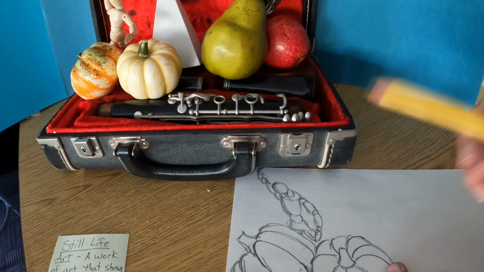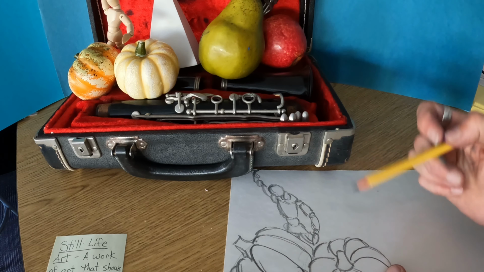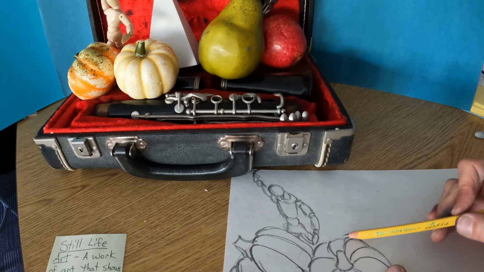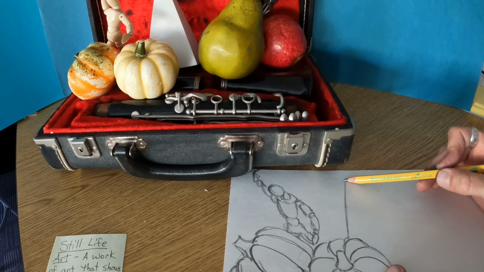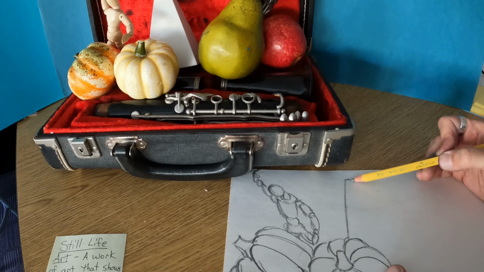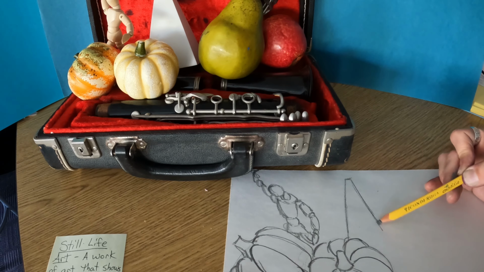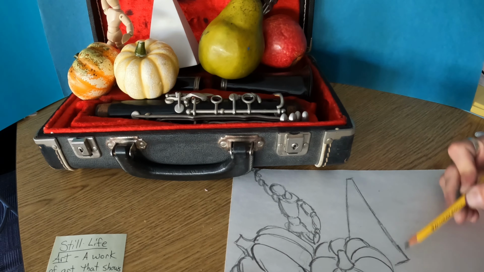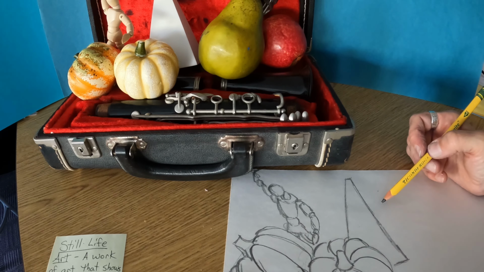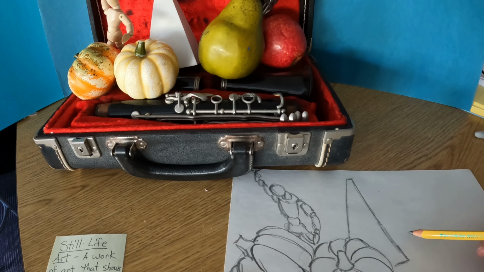My hand is going to go right up until off the paper, so I'm just going to leave that. Then just a little bit over here, I have that pyramid shape coming up. It ends back here.